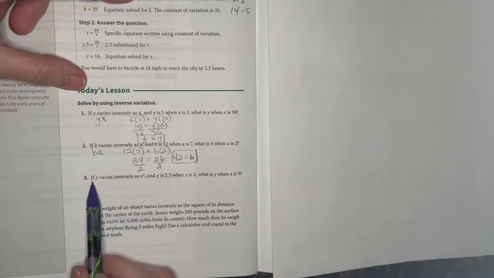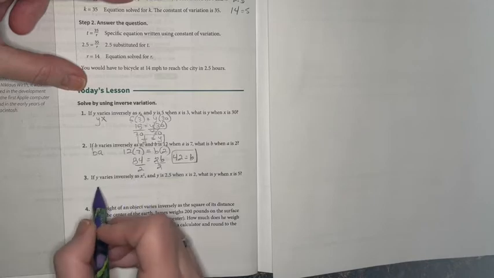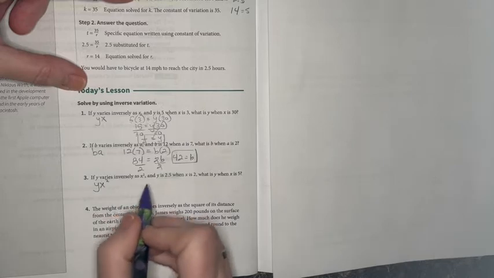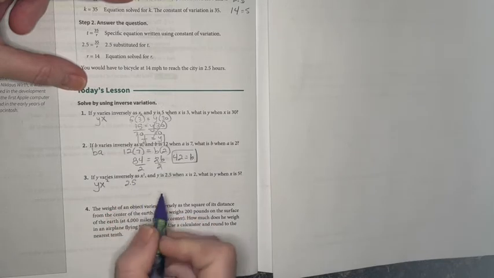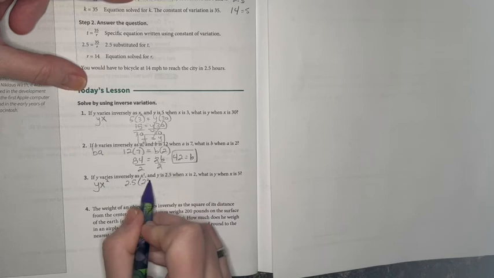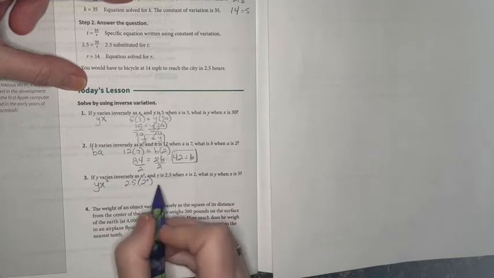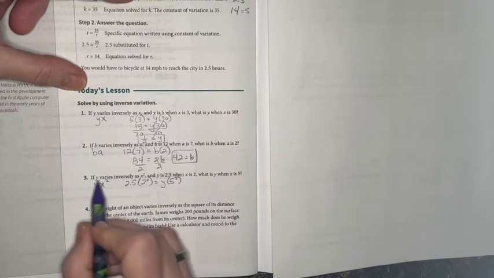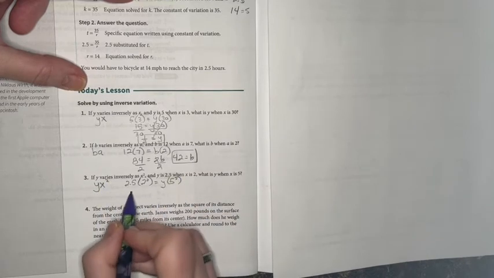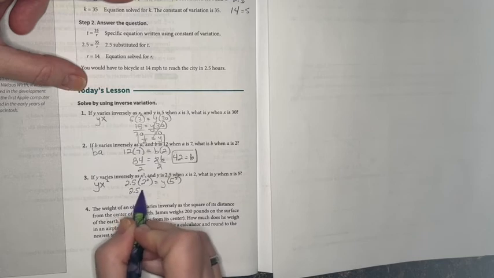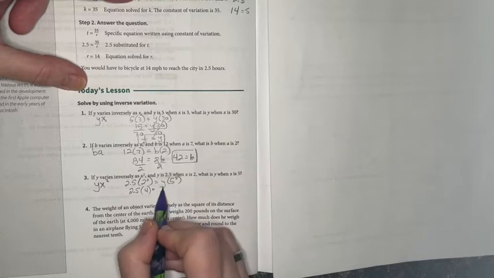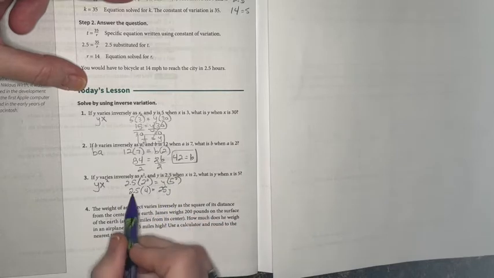All right, if y varies inversely as x squared, so our basic formula is y times x squared, and y is 2.5 when x is 2, it's 2 squared, okay? What is y when x is 5, or 5 squared, because that is our formula? So we've got 2.5 times 2 squared, which is 4, is equal to y times 5 squared, or 25y. 2.5 times 4 is 10.